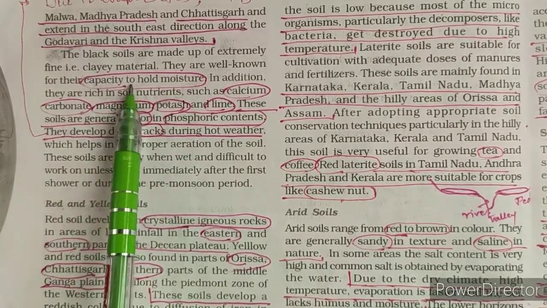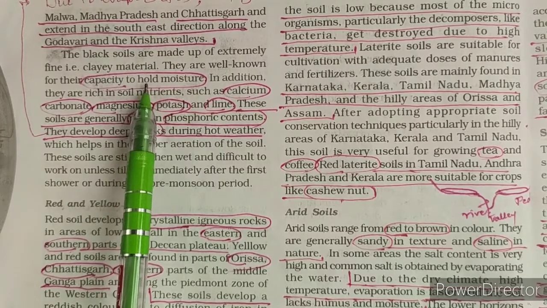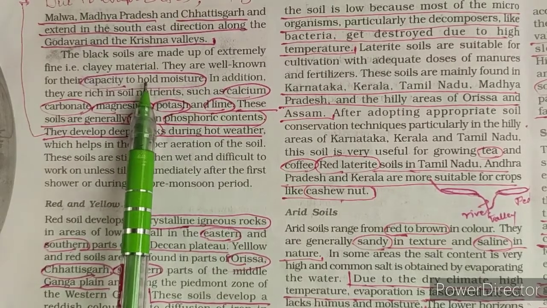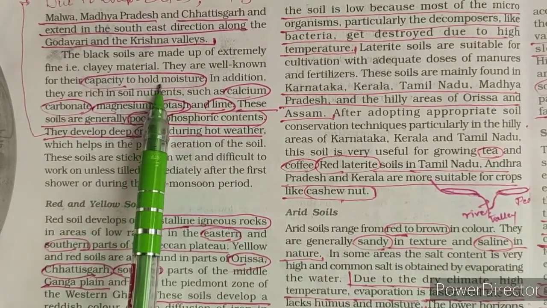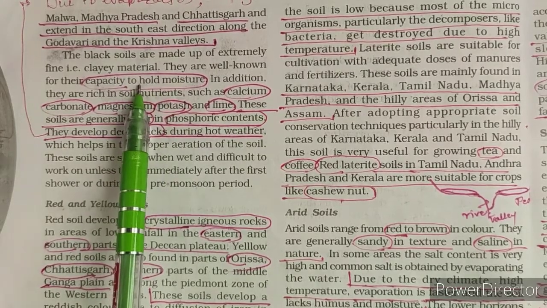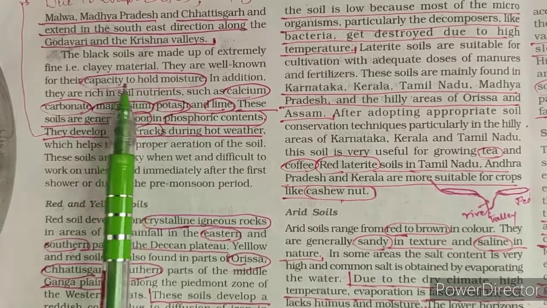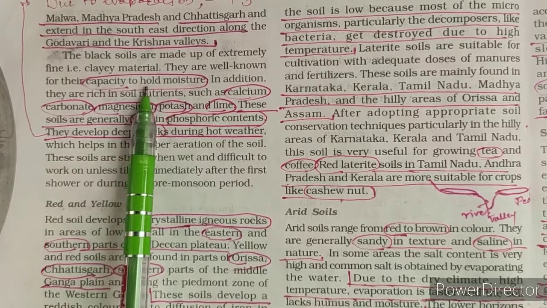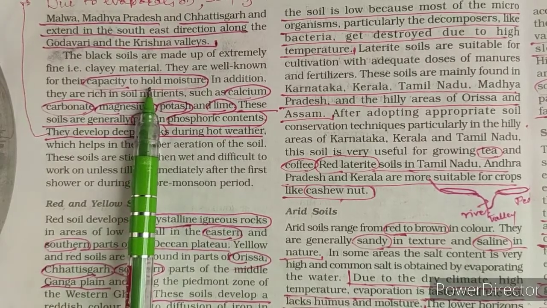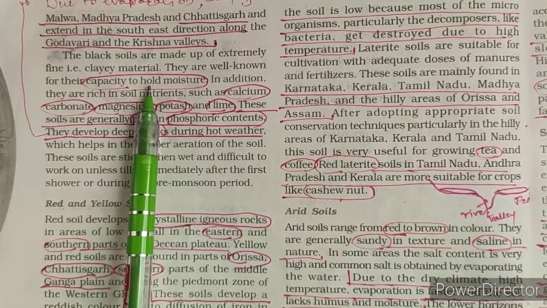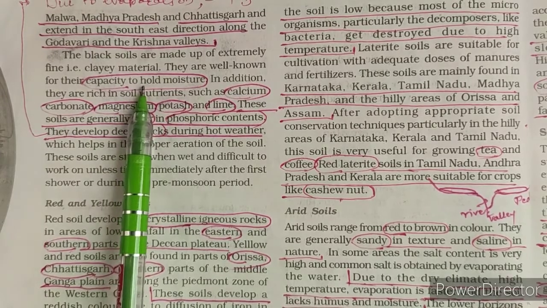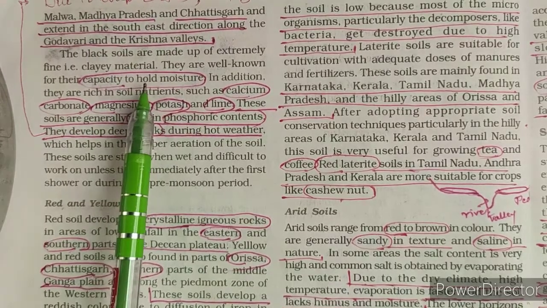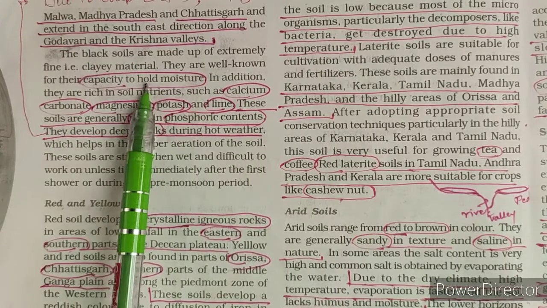This soil holds moisture for a longer period. If rainfall occurs, or if we irrigate the farm, then that soil holds moisture for 7 to 10 days also. So we need not irrigate again and again. That is the best and unique feature of this soil.